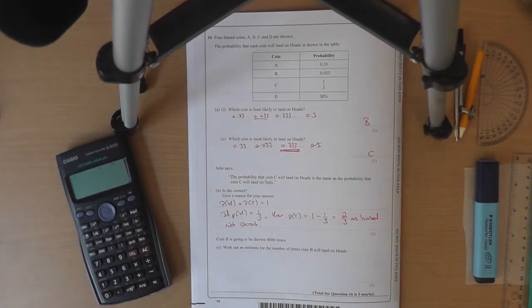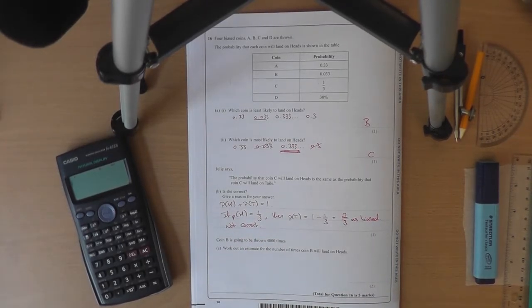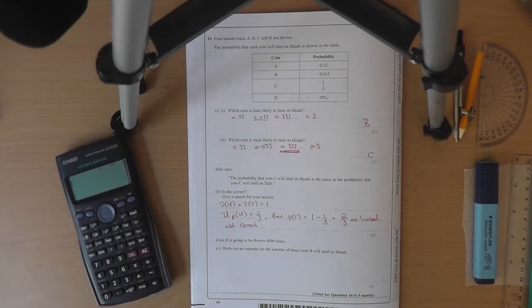Probability of a head is 1/3, probability of a tail must be 2/3, so that those two probabilities can add to 1, as they should, because they are the only possible outcomes. So therefore, she is not correct.